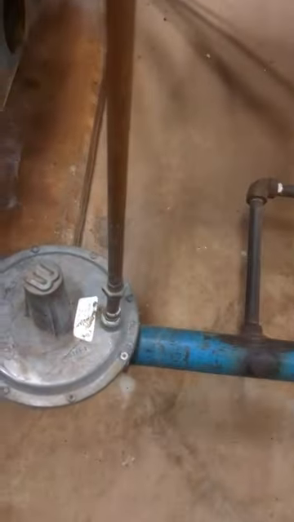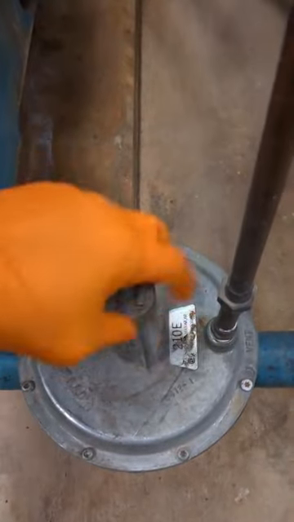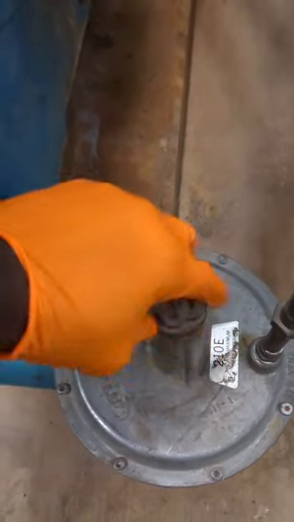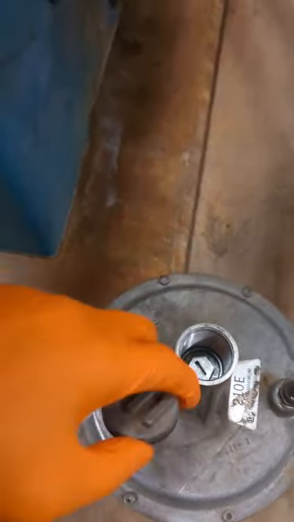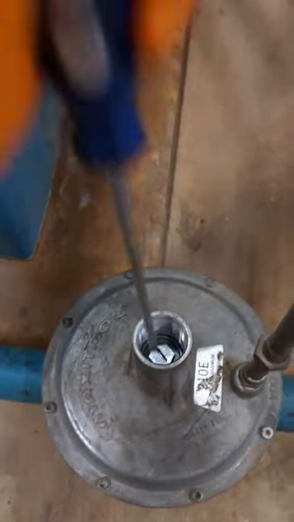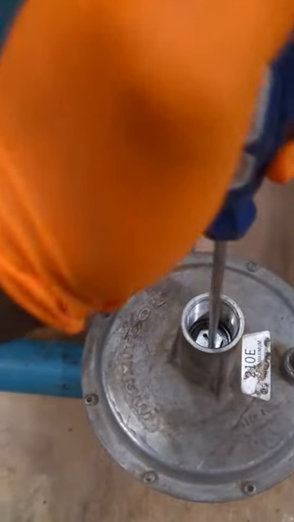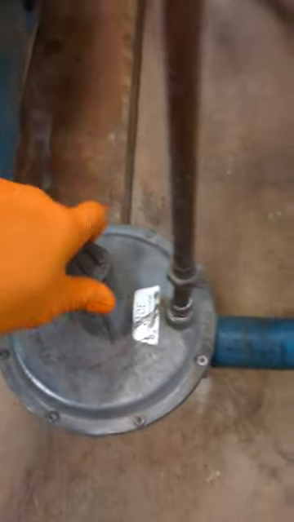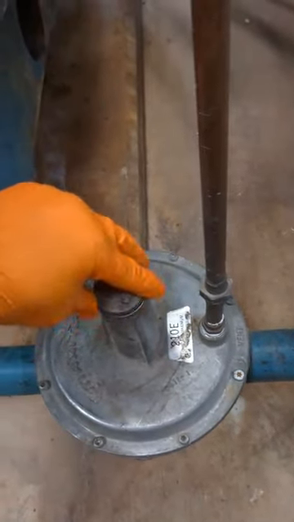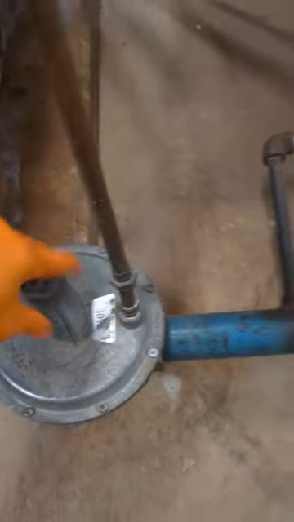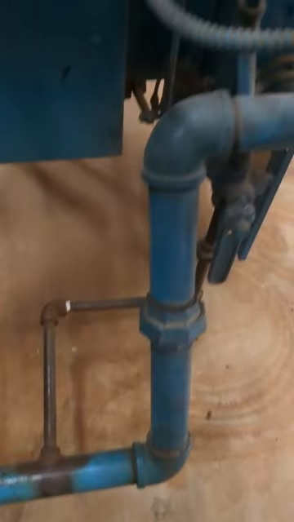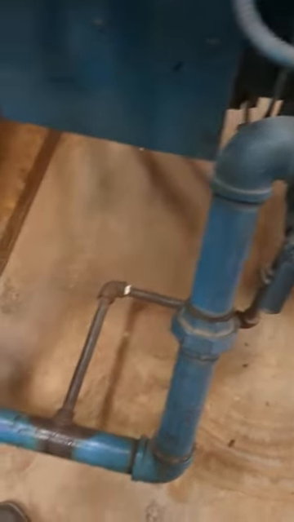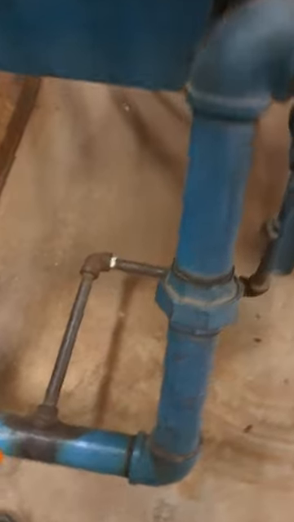And right here, if I remove this screw, I can stick my flathead in there and turn it if I want, and that'll increase my gas pressure if I needed to. After the regulator, it goes to this little line right here.